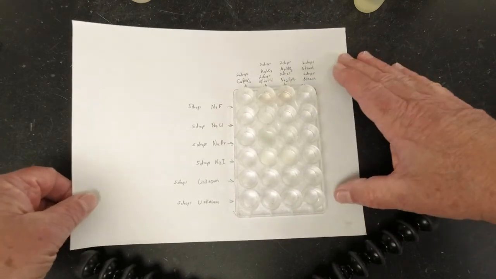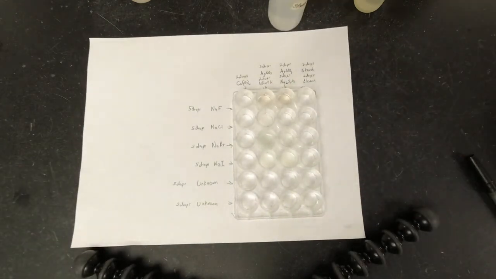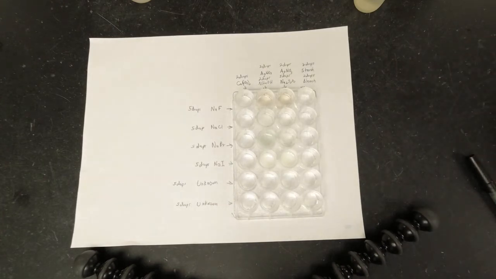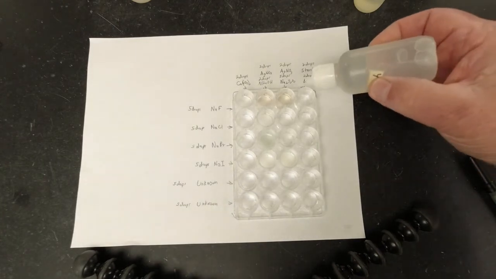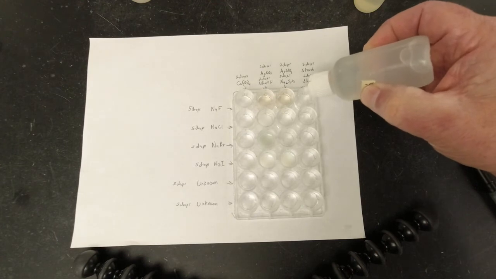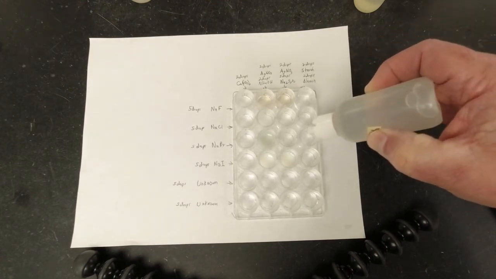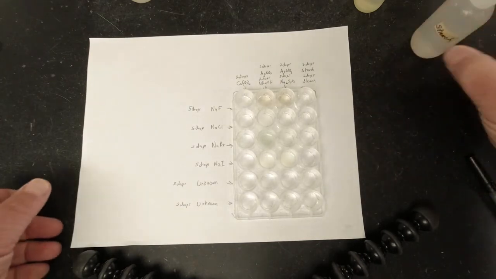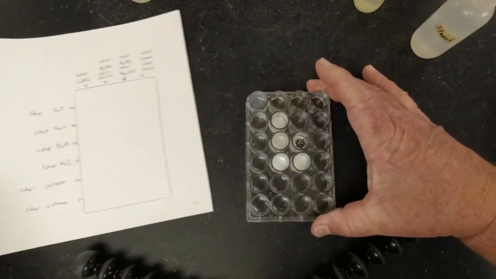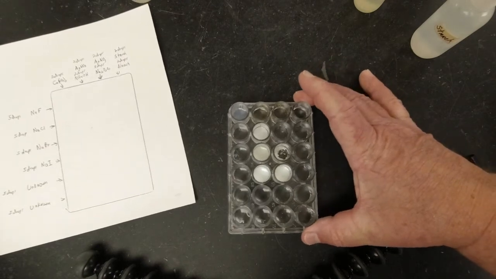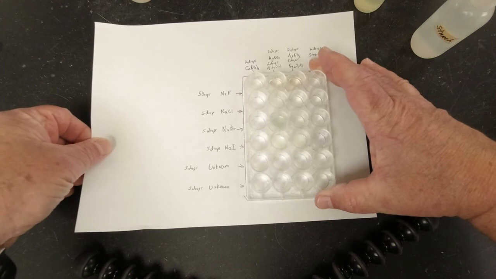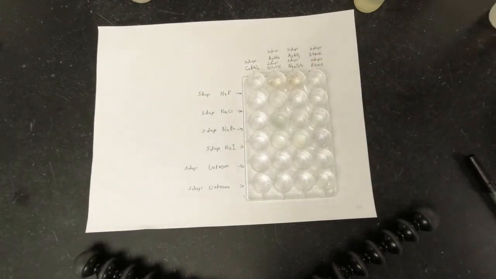And then the last one, what we're going to do is add starch. We're going to write down what happens, and then we're going to add some bleach to it. So here's 2 drops of starch in each. And when I look at that, wow, there doesn't seem to be any kind of change at all taking place there. So write that down. There's no reaction with the starch.